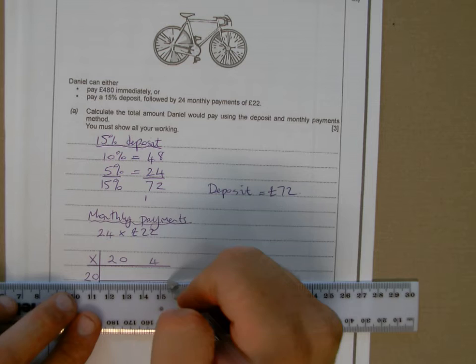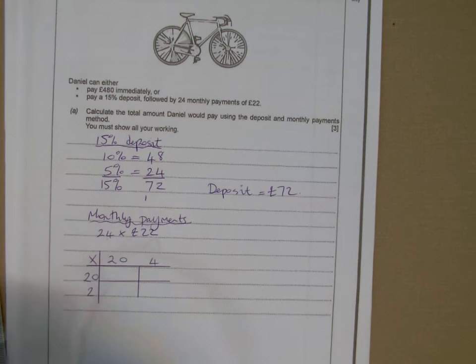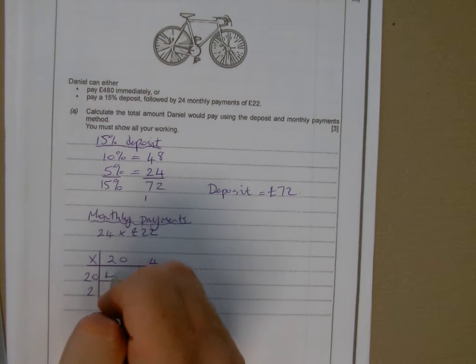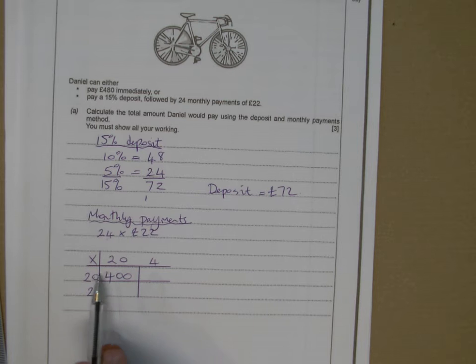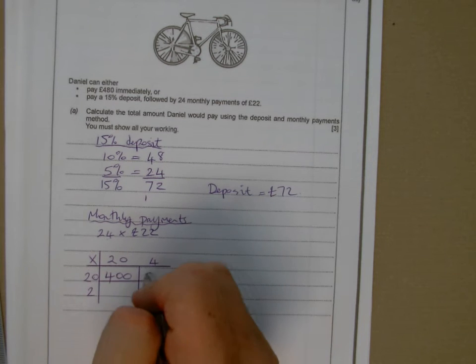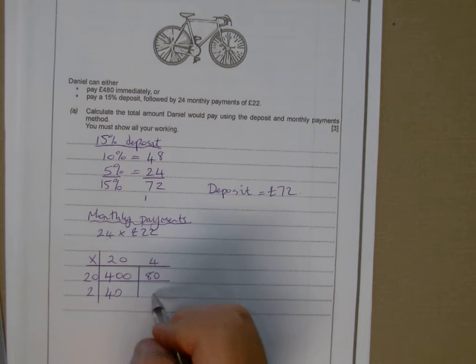So we've got 20 times 20 in this box here. 2 times 2 is 4, and we add the 2 zeros on, so that's 400. This box here, we've got 20 and 4, so 2 times 4 is 8, and add a 0 on. This box down here, we've got 2 and 20, times them we get 40, and in the last box, 2 and 4 multiplied to give 8.